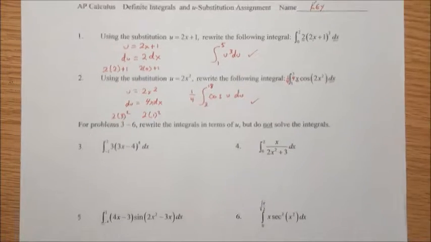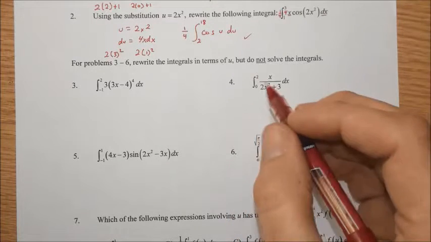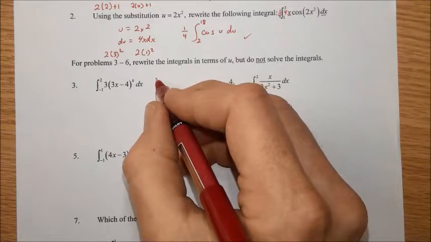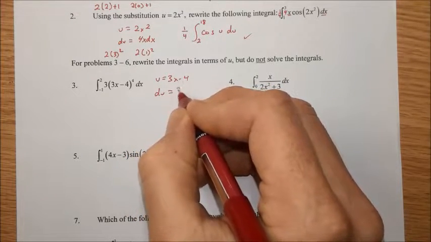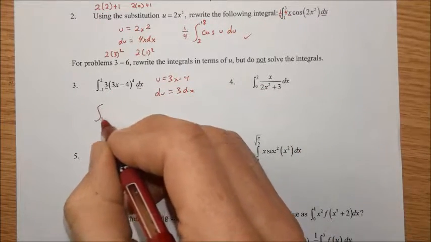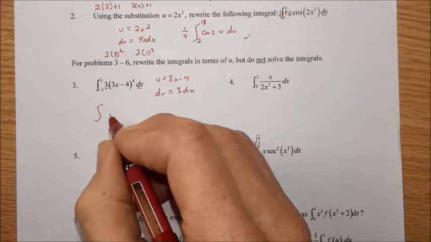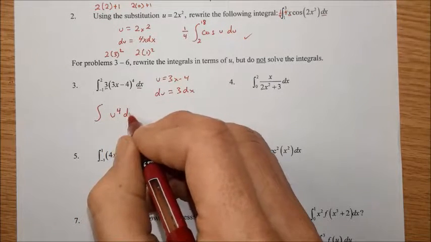Alright, switching to the second section. Same thing, just rewriting in terms of u. So for number 3, u is 3x minus 4. Du is equal to 3 dx. We have the 3 in the dx, so we have the antiderivative, the integral from u to the 4th du.